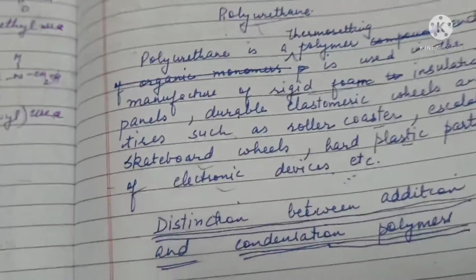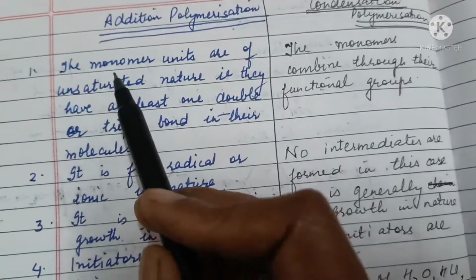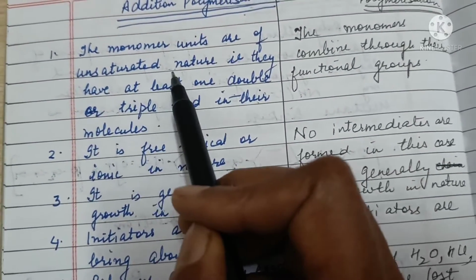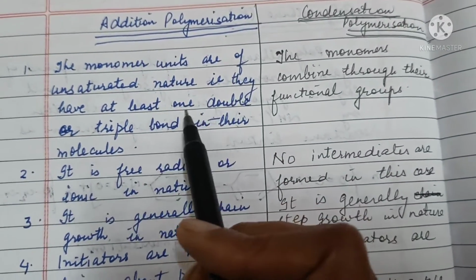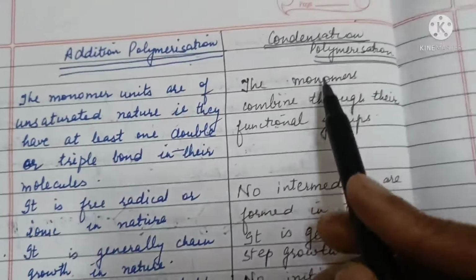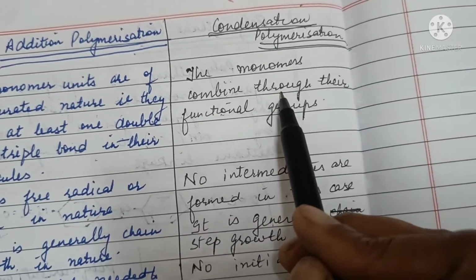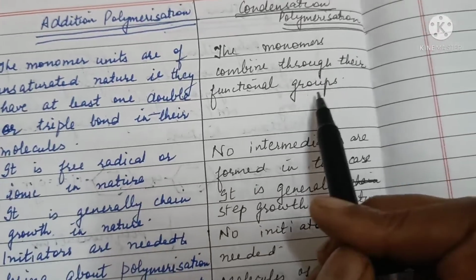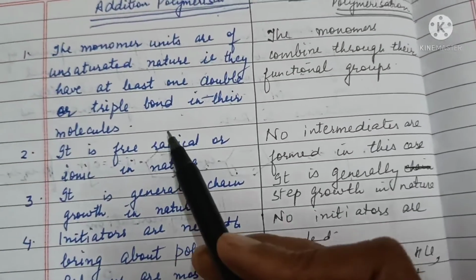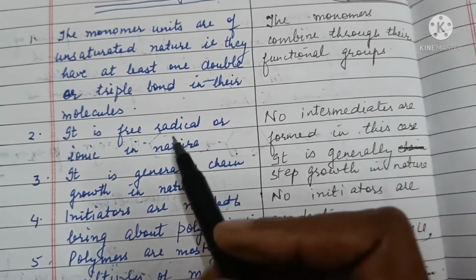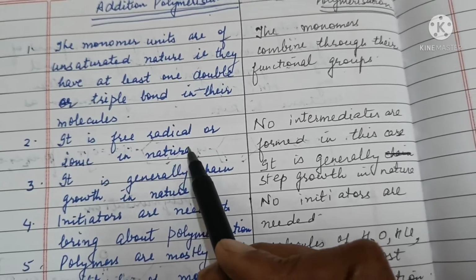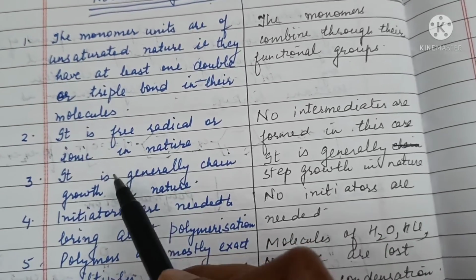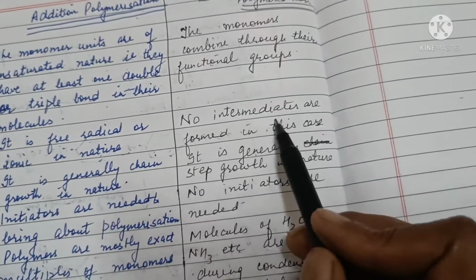Now, we have done addition polymers, we have done condensation polymers. The difference between the two is the monomer units are unsaturated in nature in addition polymerization, and they have at least one double or triple bond. Whereas in condensation polymerization, we have different functional groups which combine, resulting in elimination of small molecule, and linkage. Addition is a free radical or ionic mechanism. The intermediate is free radical or cation or anionic in nature. Here no intermediates are formed.